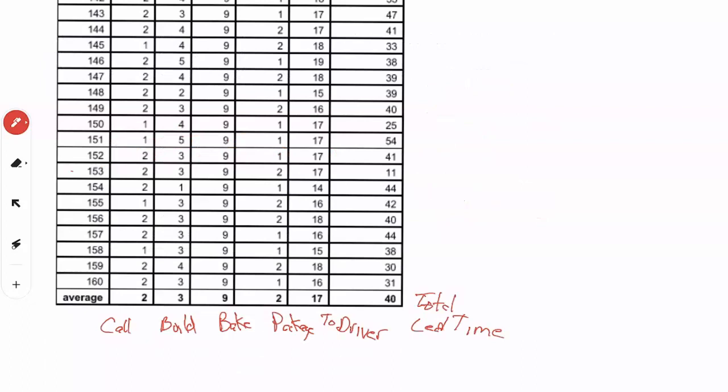Okay, I've cleaned up the screen a little bit here and zoomed down to the bottom of the data set, and this is what we're looking at now. We've got average values across the 30 records, and call time of 2, build of 3, bake of 9, package of 2, and two doorstep of 17. Total lead time on average was 40 minutes. Let's take a look at white space.